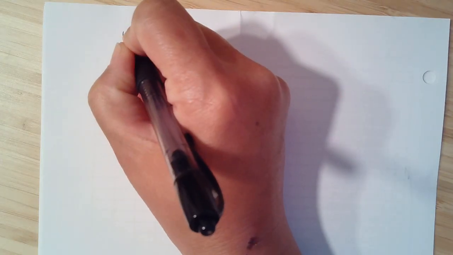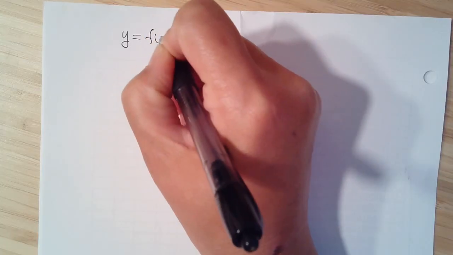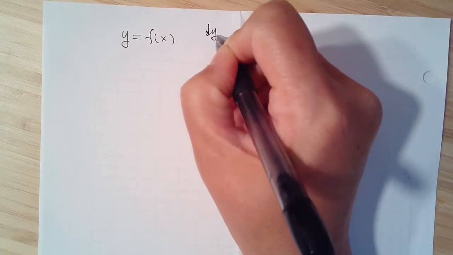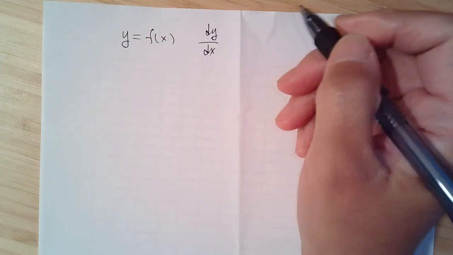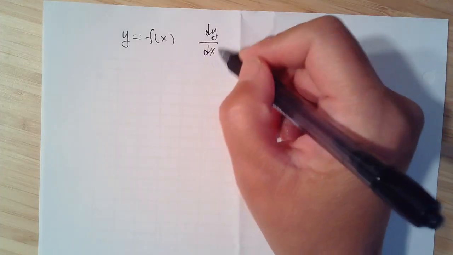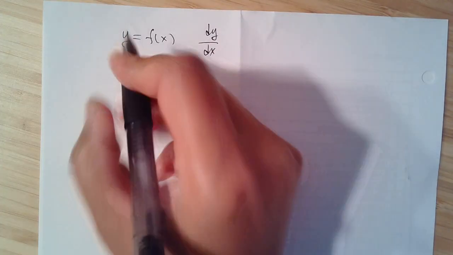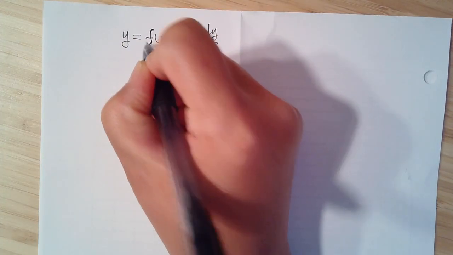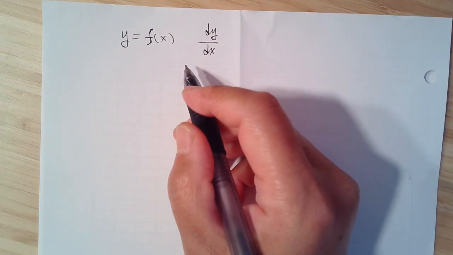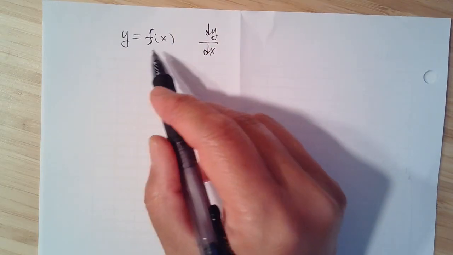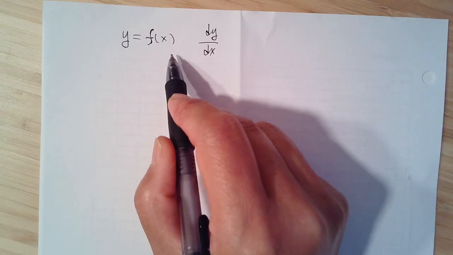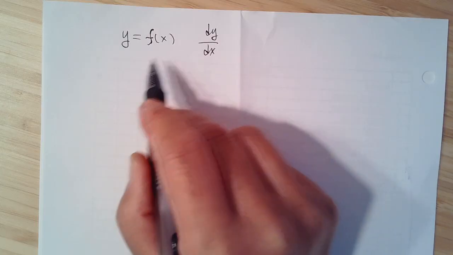What we learned earlier is I always give you y equals f of x, and I try to find dy over dx. So I'm looking for the derivative of this function of x, with y on one side and x on the other side. So this y is a function of x. If I can write it that way, then this is called an explicit form.